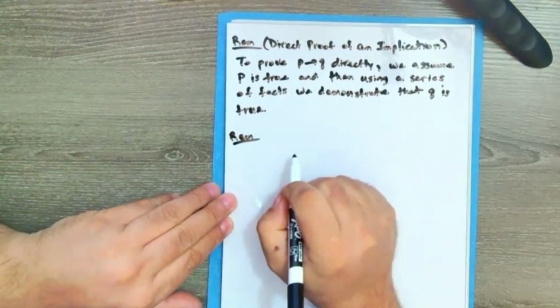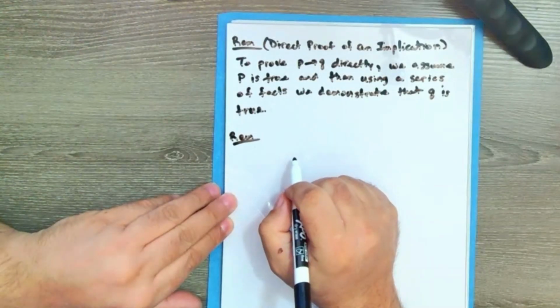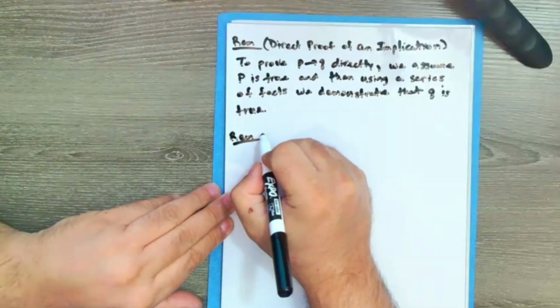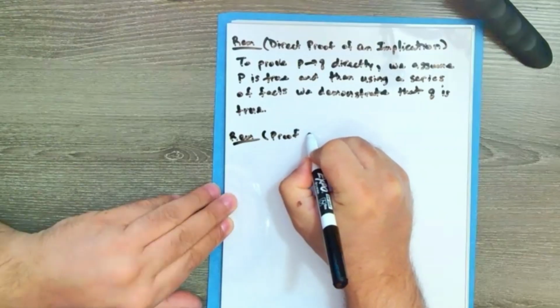Another technique of proof is based on the logical equivalence of an implication with its contrapositive, and so we call it a proof by contrapositive.